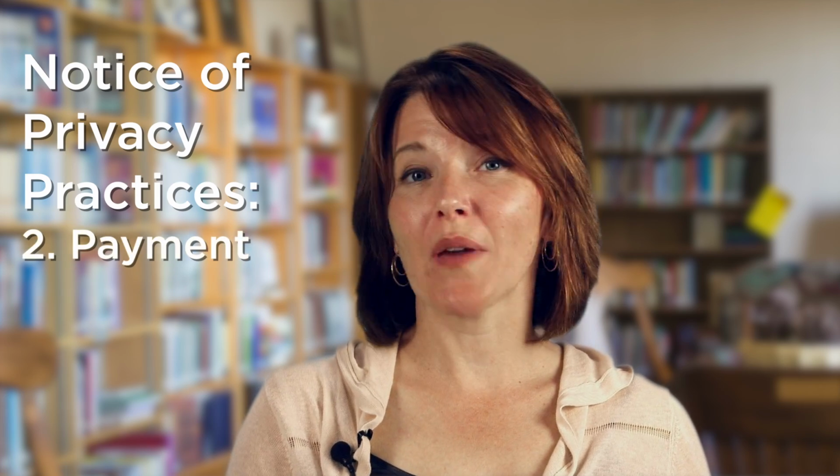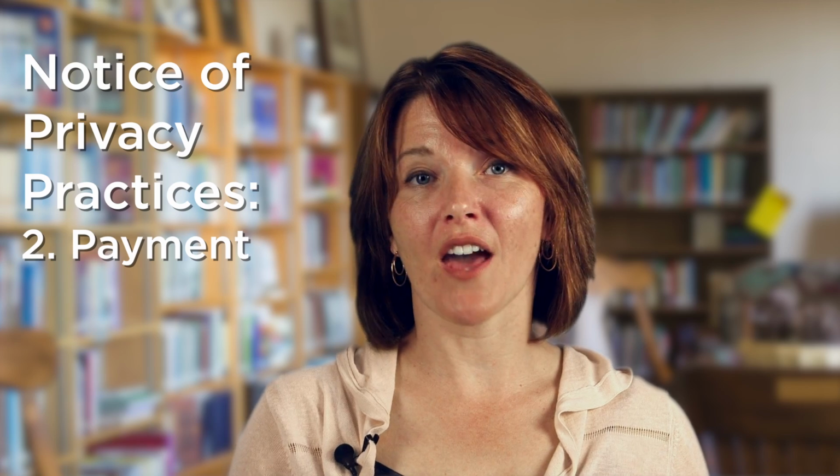The second section is payment. So we can use that information if we're pre-qualifying an individual, if we're working with their insurance, if we're billing. All of that comes under the second item of payment. So that too is acceptable.